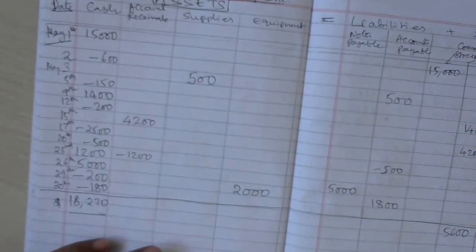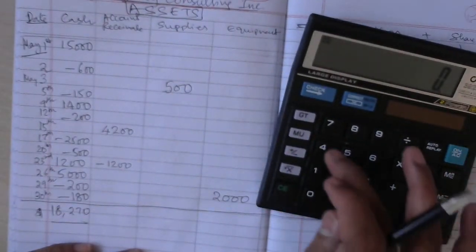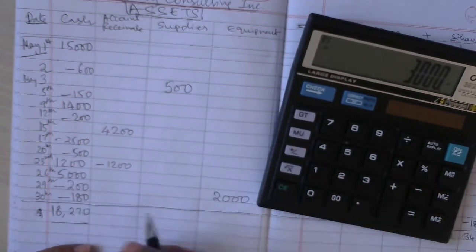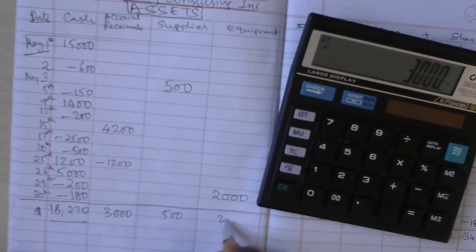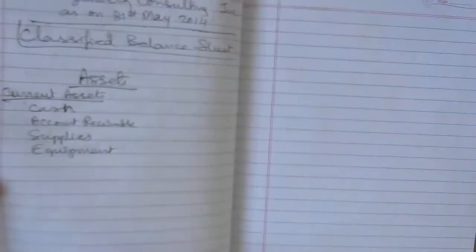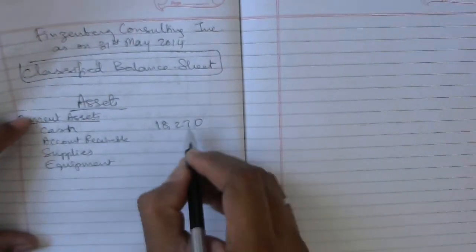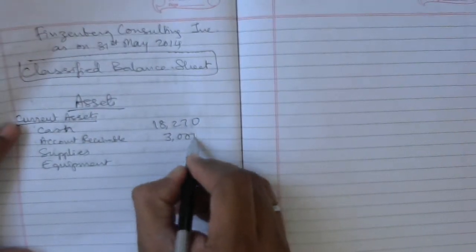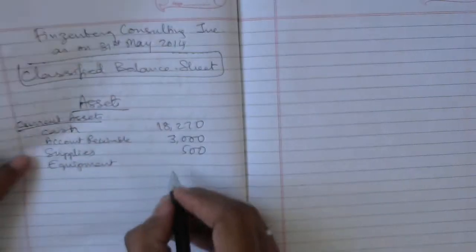I cross-checked also. Now accounts receivable is 4200 minus 1200. So 3000 is the accounts receivable balance. So this is 500 and this is 2000. So cash is 18,270, accounts receivable is 3000, supplies is 500 and equipment is 2000.